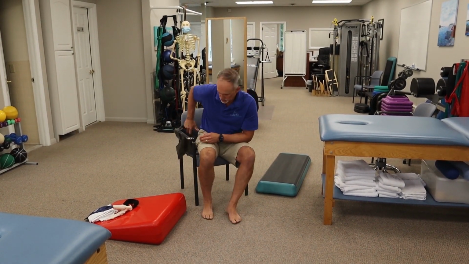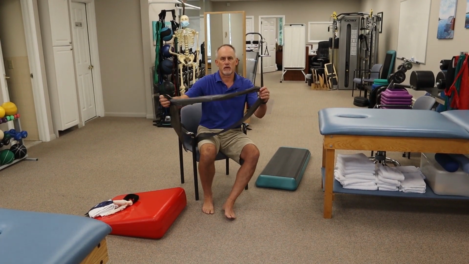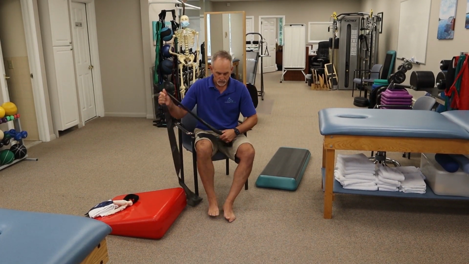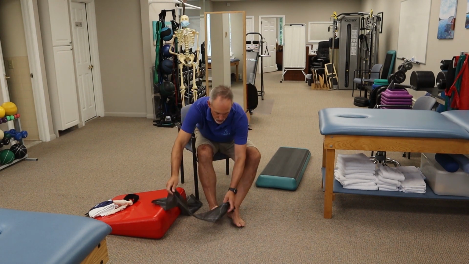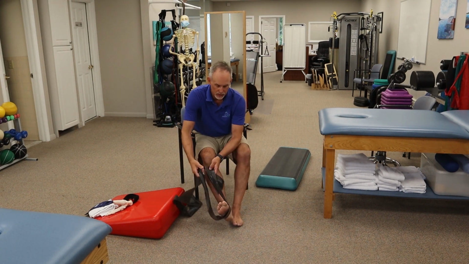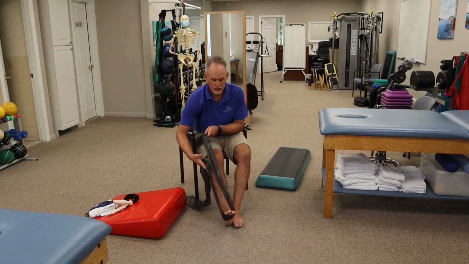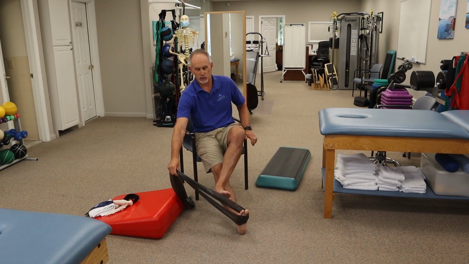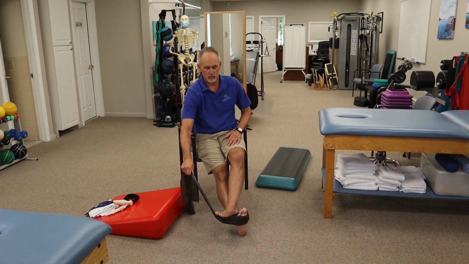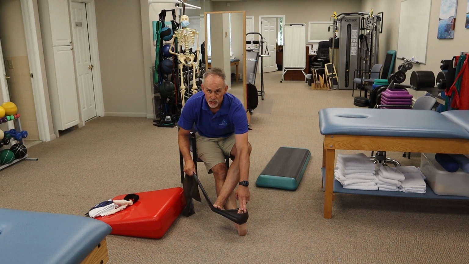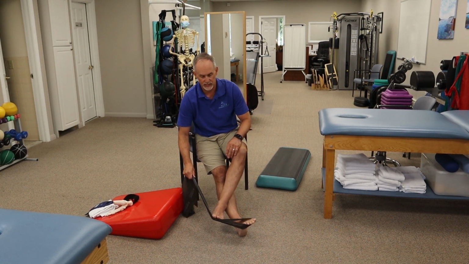So what we're going to do is, this is a band. This is one of our higher gauge bands. We're going to basically be strengthening the inside of this foot here. We're going to double up the band, and we're going to bring our other foot across, and we're essentially going to turn. This foot is the one that we're strengthening. We're going to be turning in like that, and then back out. So all the way in, and back out, all the way in.